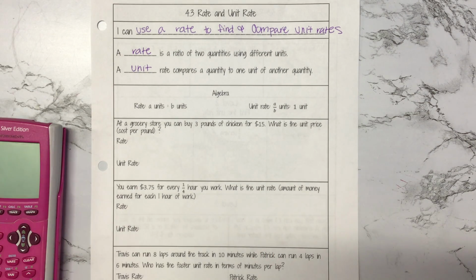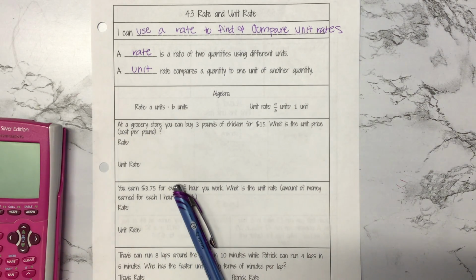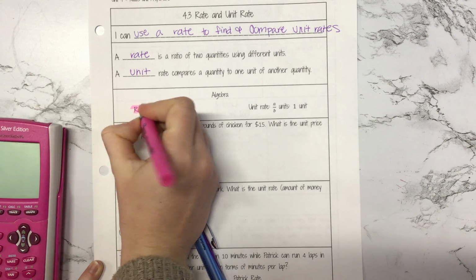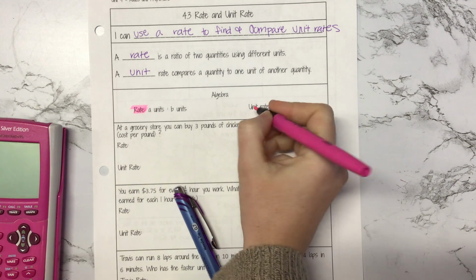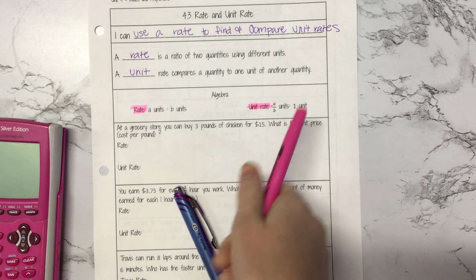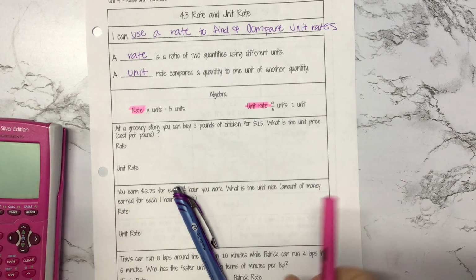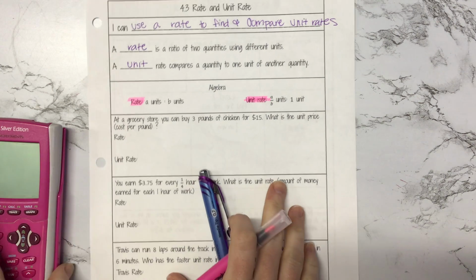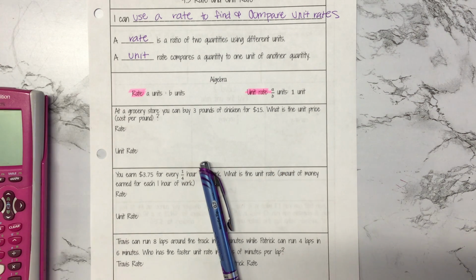Okay, so for a rate, it looks like A units compared to B units. But for a unit rate, we're going to take A divided by B, compare it to 1 of thing B, which is kind of confusing to look at right now. It'll make more sense when we do an example. So unit rates are going to be a decent amount more word problems.